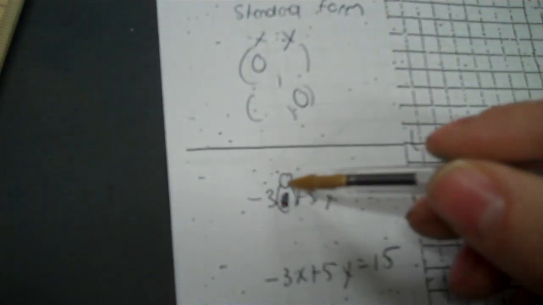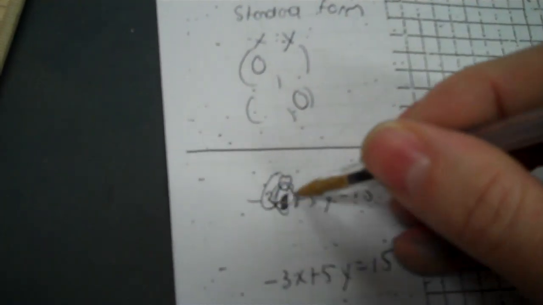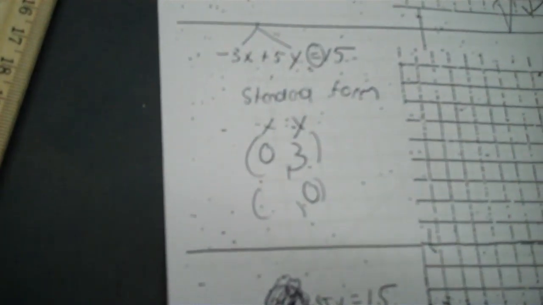And now if x is 0, I can replace the x with 0, and the product of anything and 0 is 0, so that -3 can just go bye-bye. So 5 times y equals 15, so I divide by 5, and I get 3. Now that's the y-intercept. So you go up 1, 2, 3.